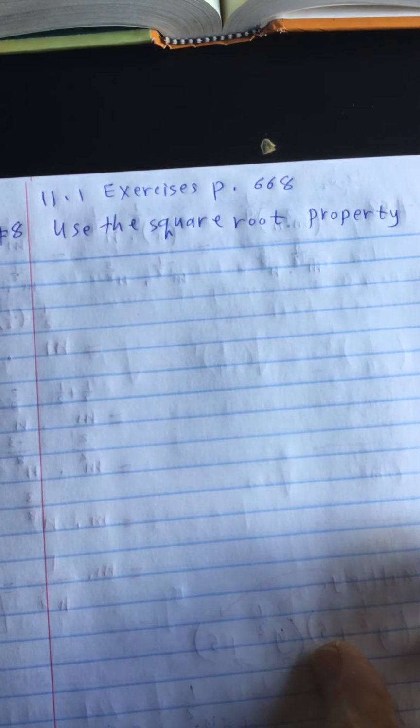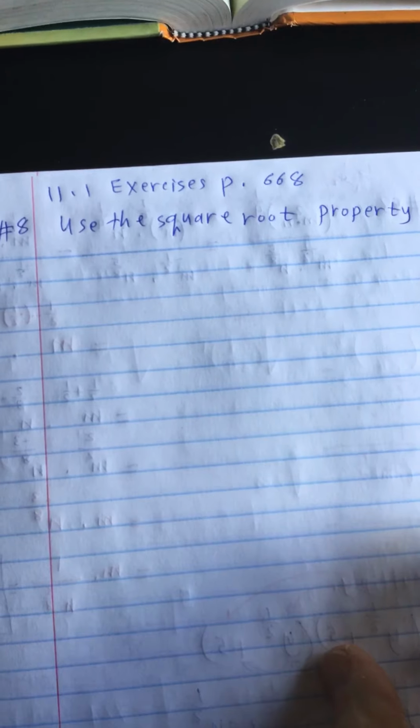So use the square root property to solve each equation.